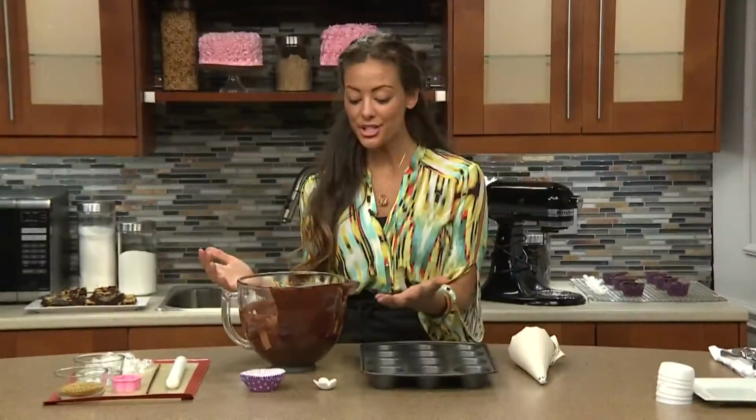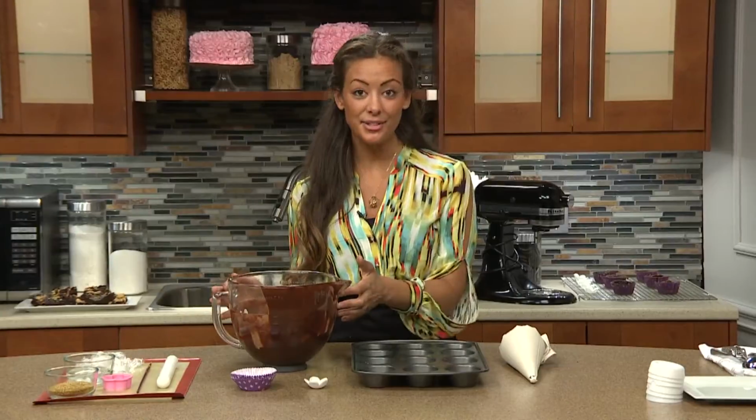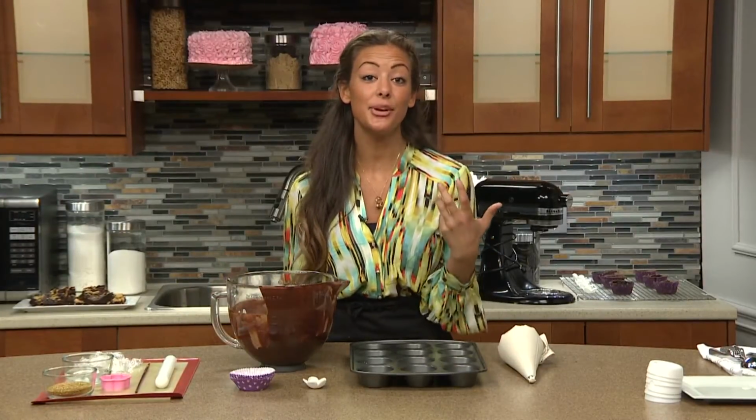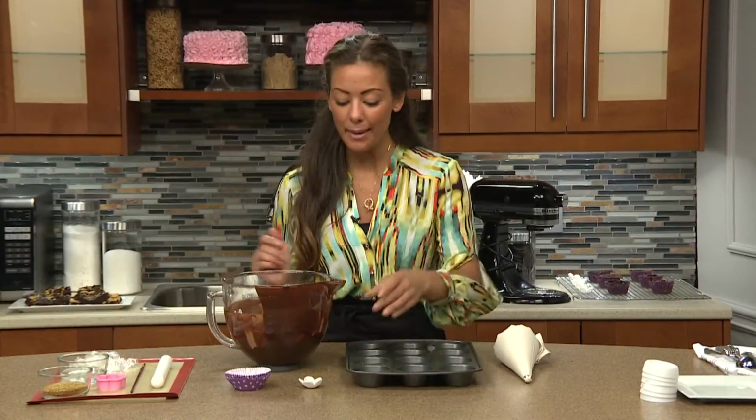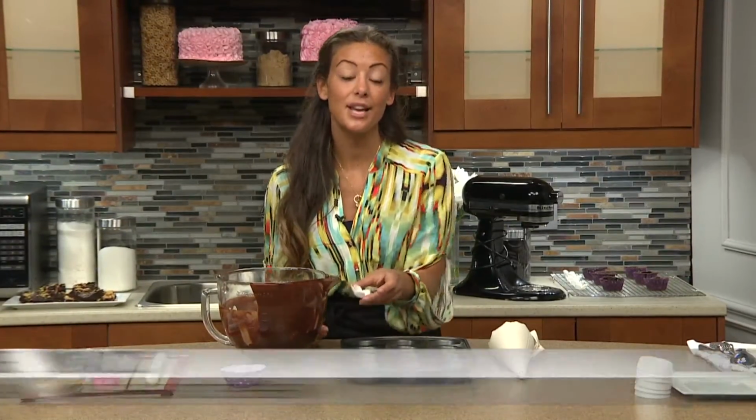So now let's turn our fudgy brownies into cupcakes. And I'll show you how to do that. It's super easy, and I'm going to show you how to decorate them and how to make these super cute little flowers that you can put on top of your brownies. You can also make these flowers to put on top of regular cupcakes.